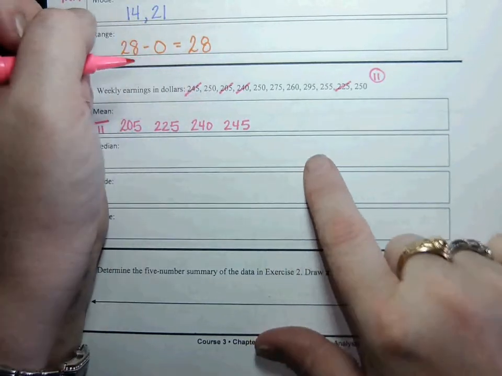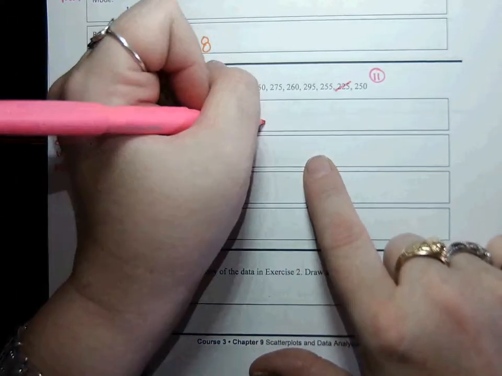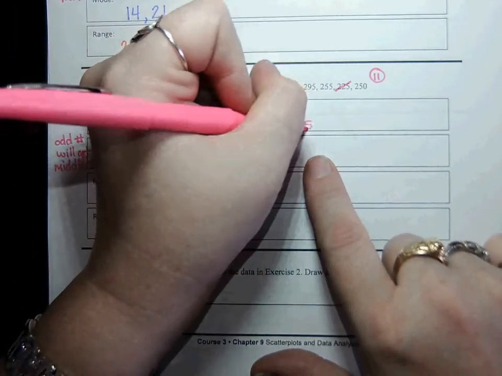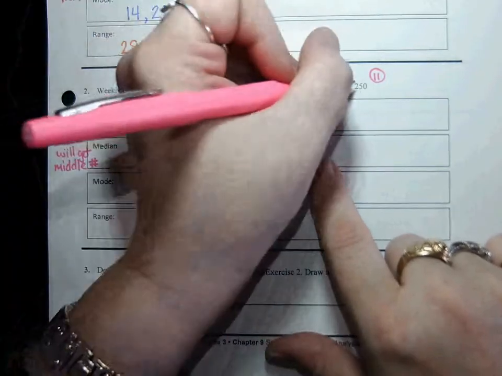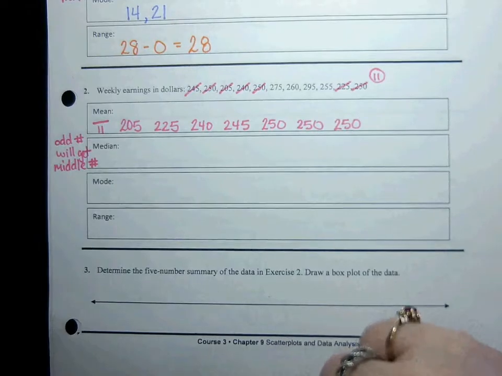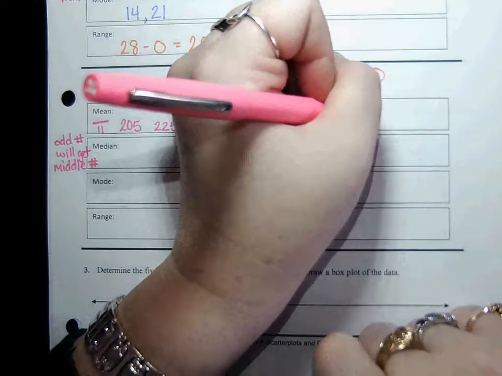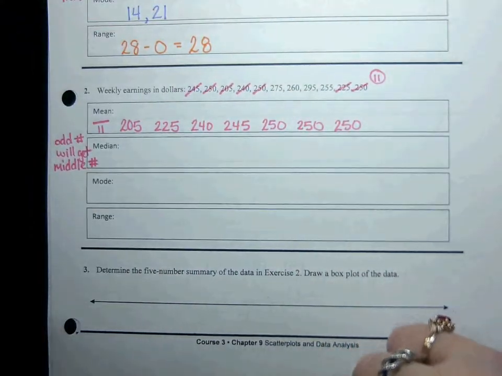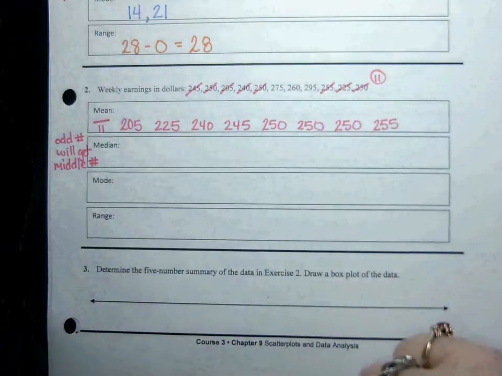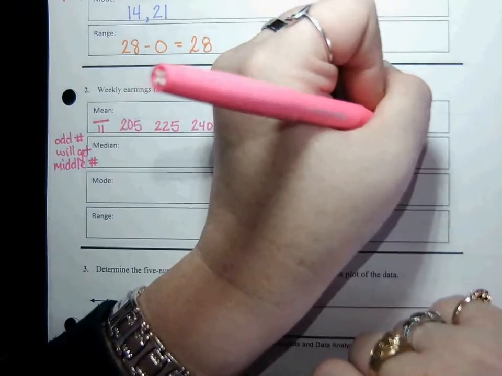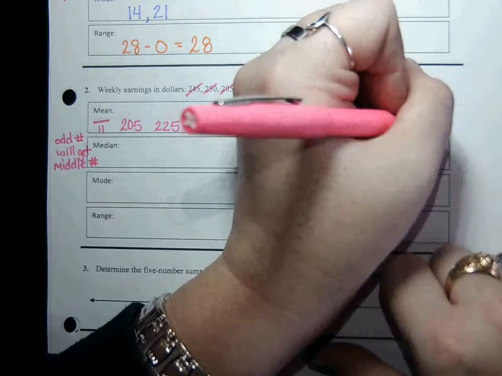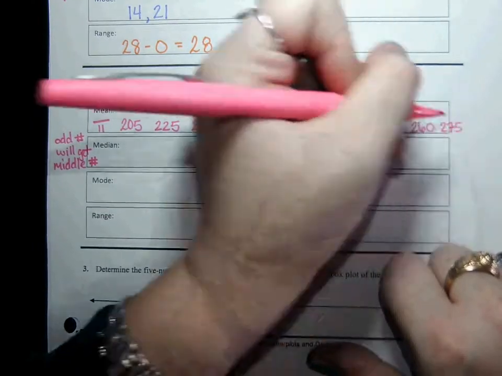255? 250. How many 250s are there? There's 3. 1, 2, and then at the very end, 3. Now what? We already did 250. 255. Next. Next. And last.